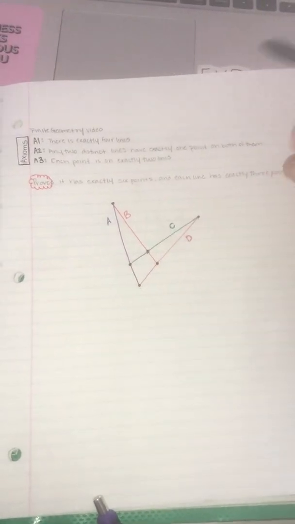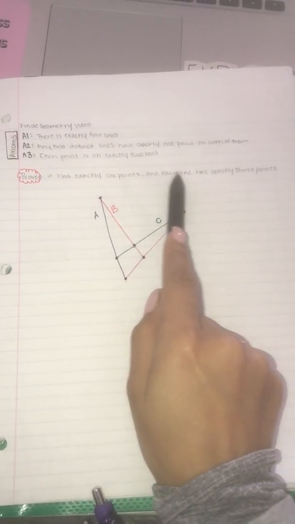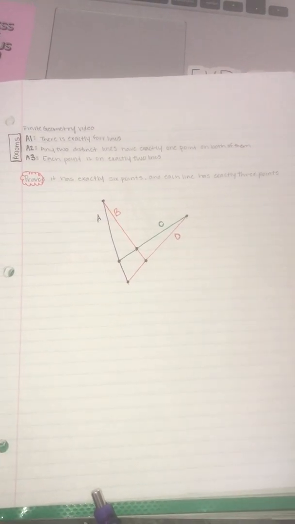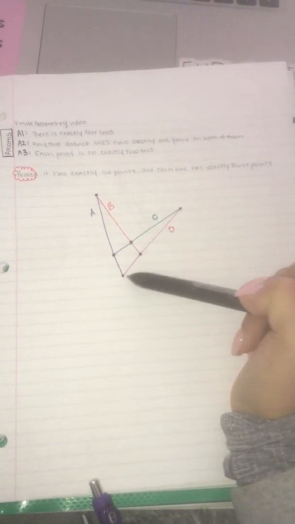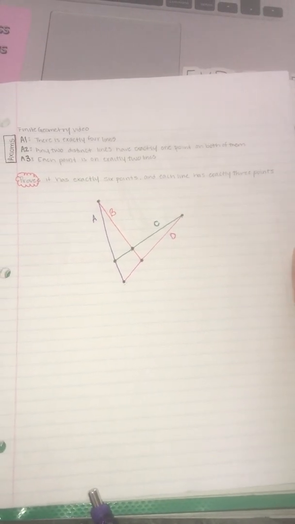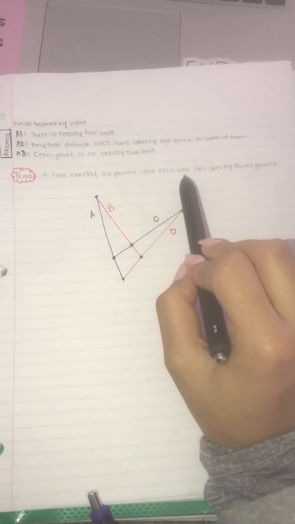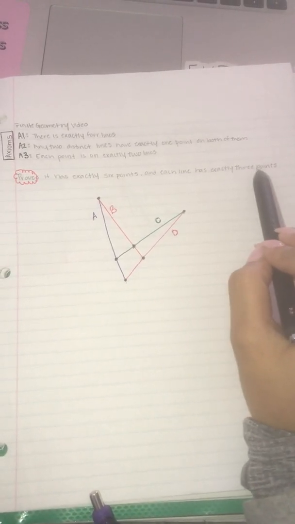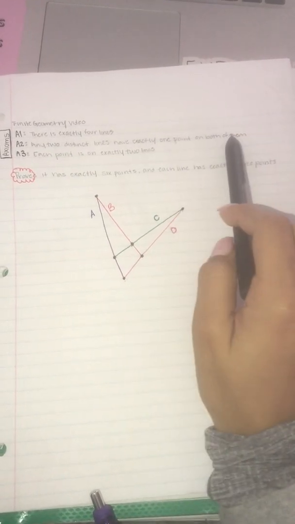So now that we have said that all of our assumptions are correct, we look at what we have to prove. It says it has exactly 6 points and each line has exactly 3 points. So let's see if we have exactly 6 points. We have 1, 2, 3, 4, 5, 6. So that's correct. And then we can look at this, and it says each line has exactly 3 points. So that's kind of going back to any 2 distinct lines have exactly 1 point on both of them.